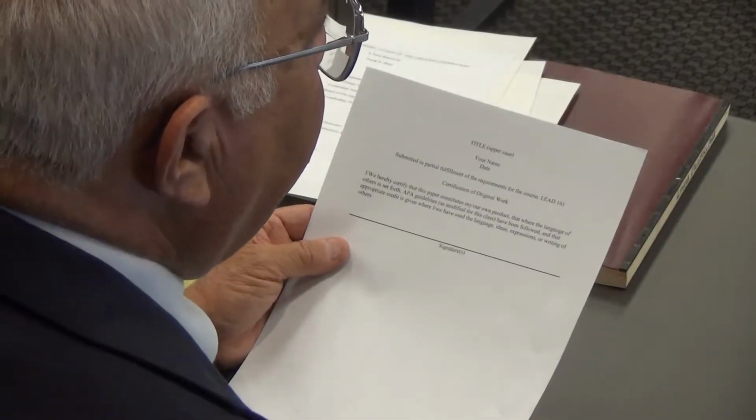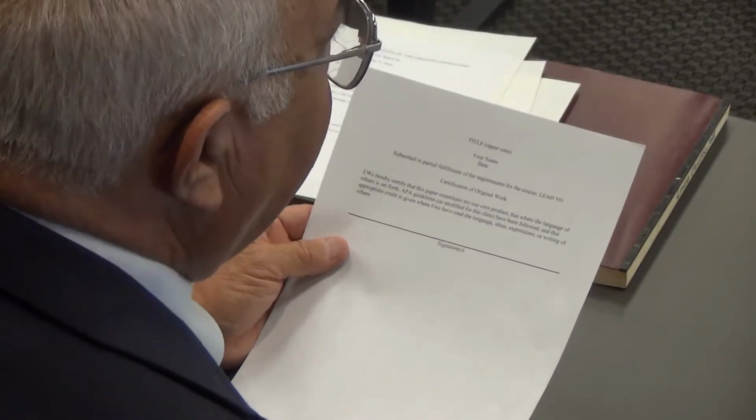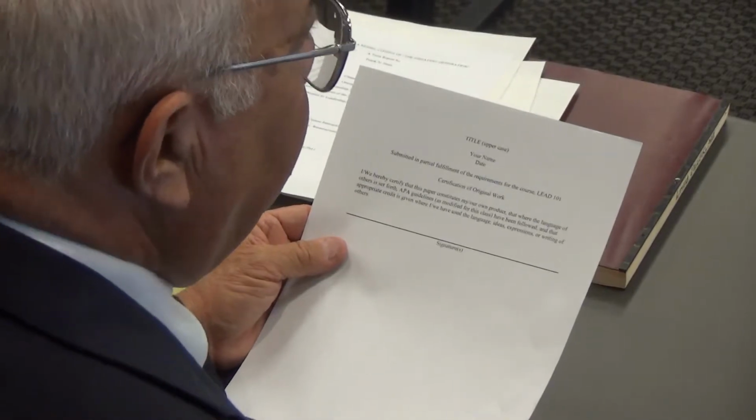Originality in your work is just basic in universities. In my career, I've had to be involved in cases where I've seen sad cases where people have plagiarized work and then the consequences have been severe.